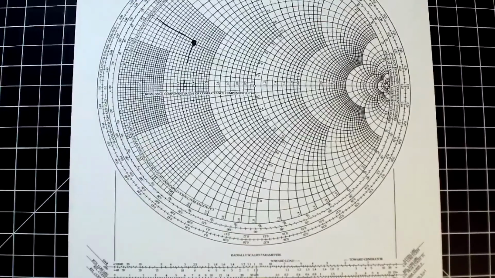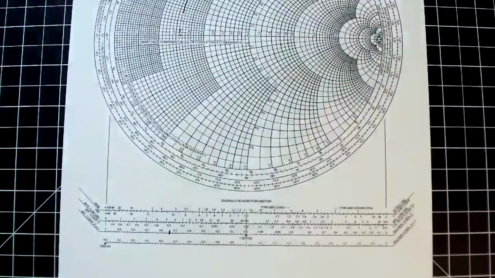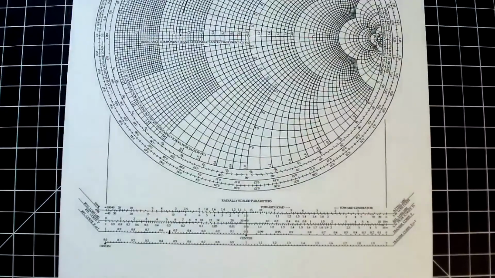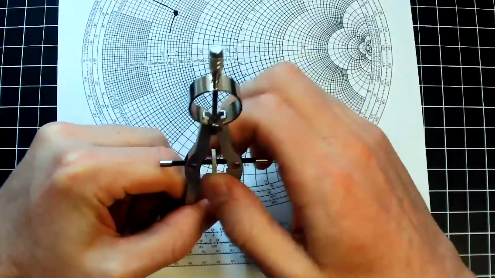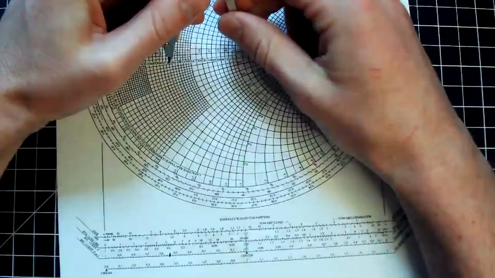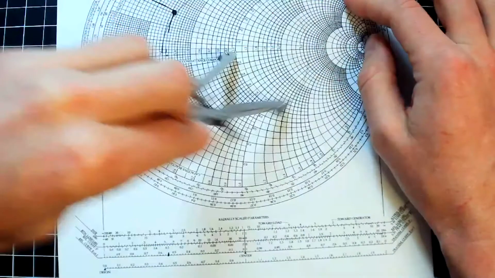So where's my compass here? So you can actually say, okay, here's my radius. Right there, and you'll see how it will actually intersect that dot.